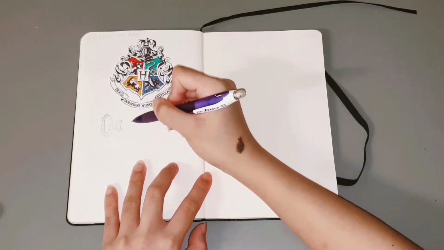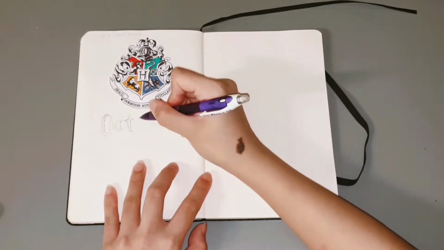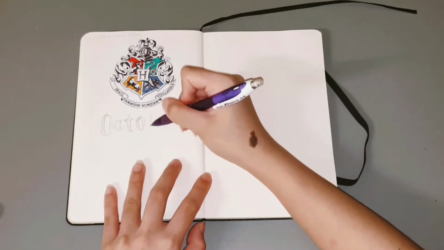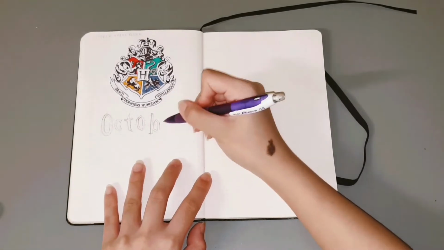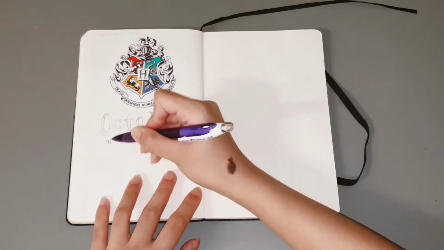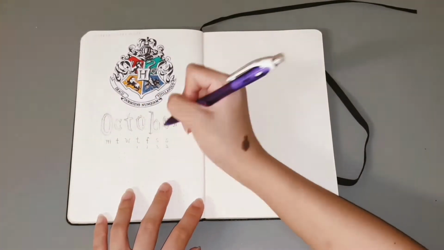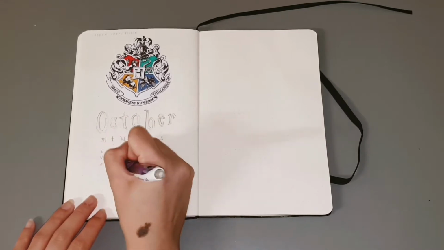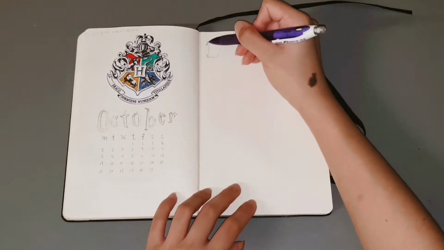So today I'll be doing my October plan with me, and it will be a Hogwarts theme. I've been really wanting to do this, and during October I had been watching so many Hogwarts Harry Potter TikToks, and I'm obsessed. So yeah, that's the theme for my October.